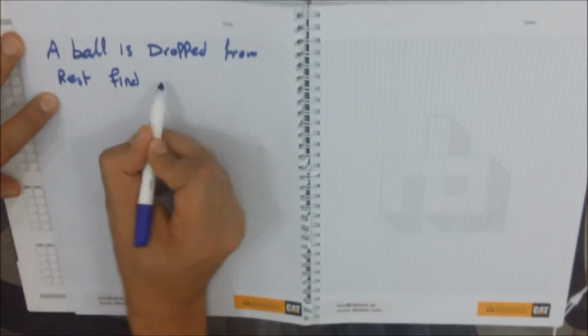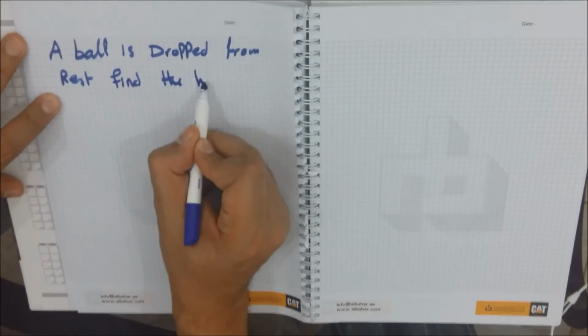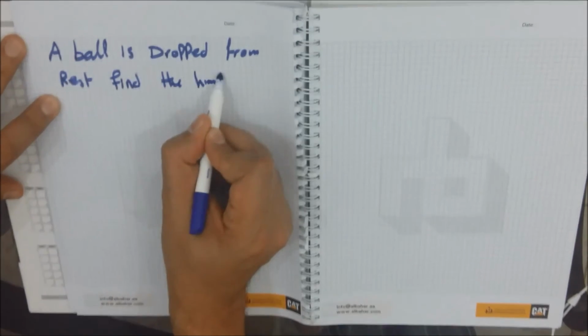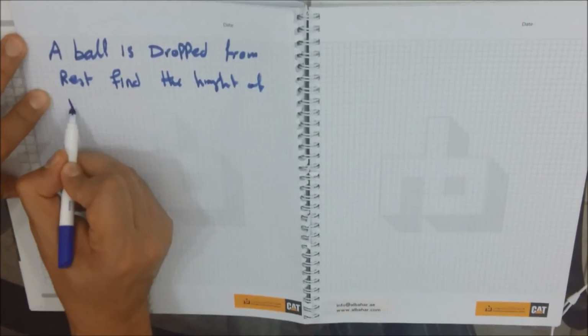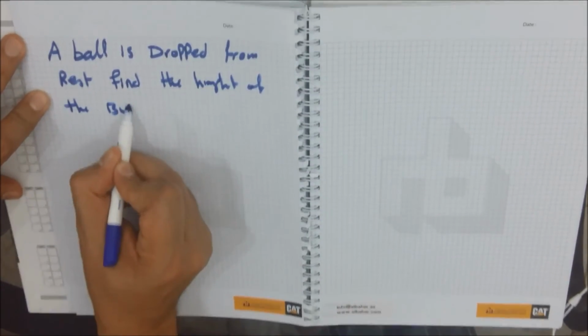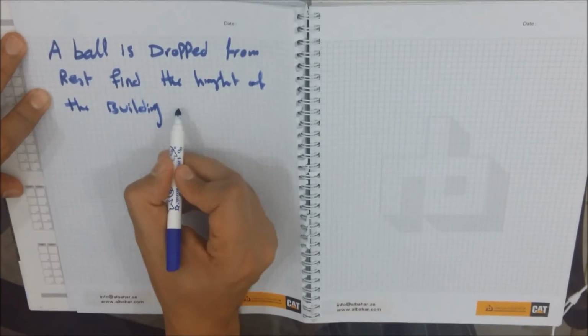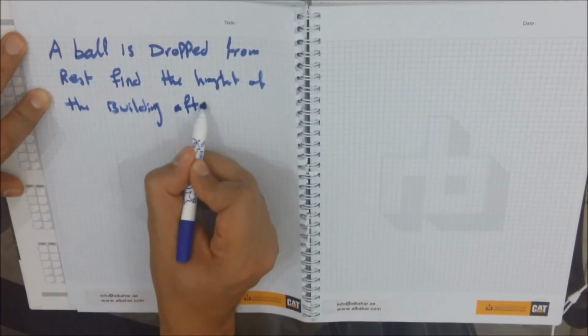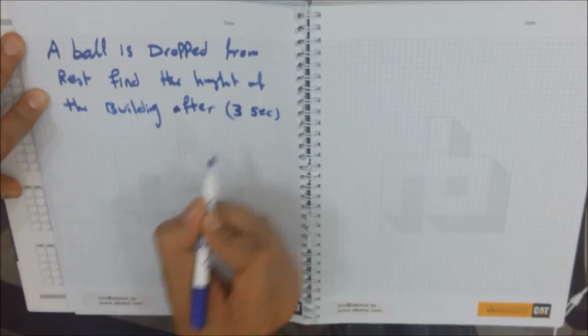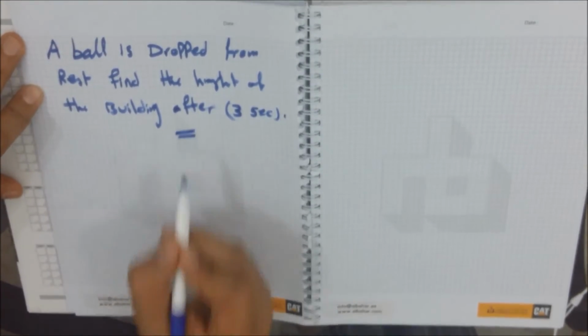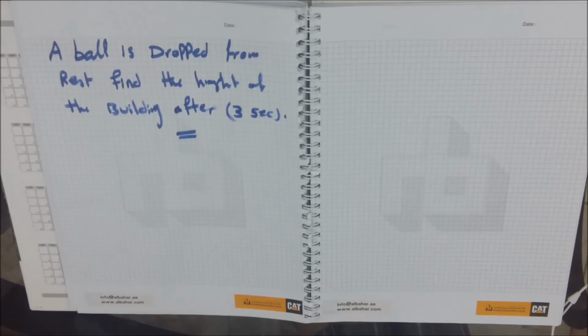Find the height of the building after 3 seconds. So a ball is dropped from rest. Find the height of the building after 3 seconds.